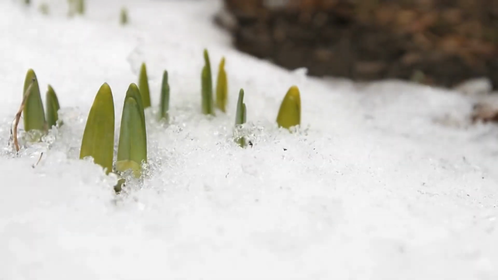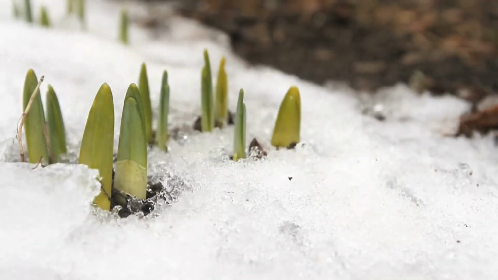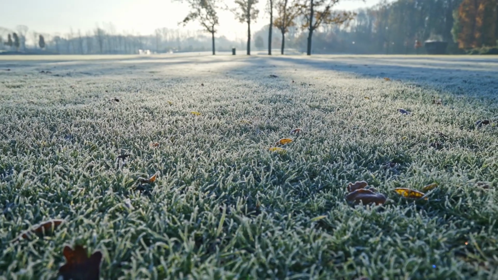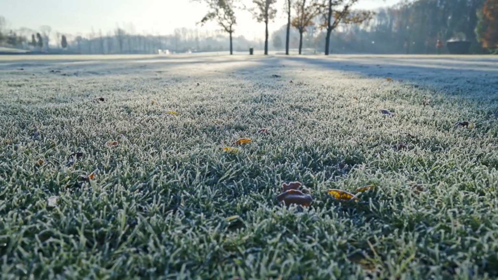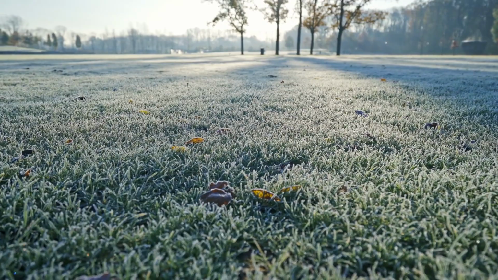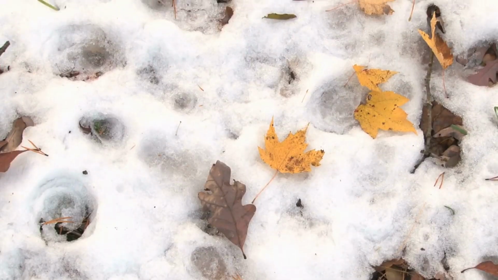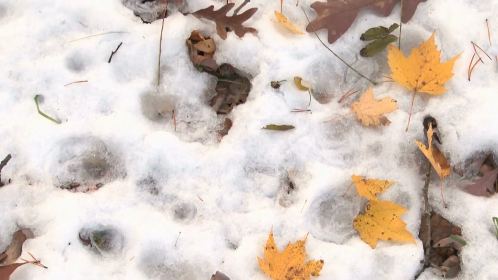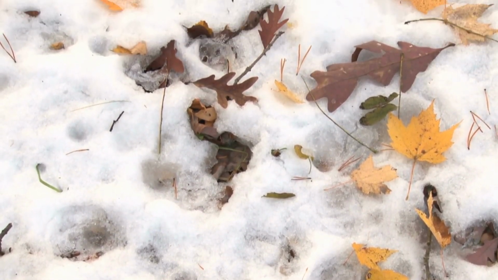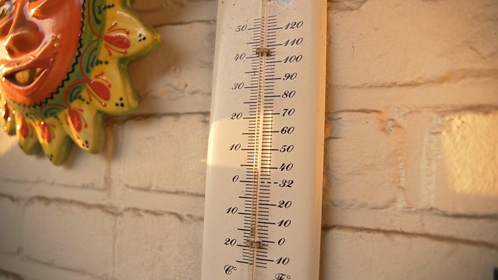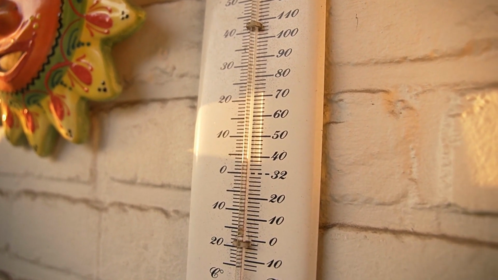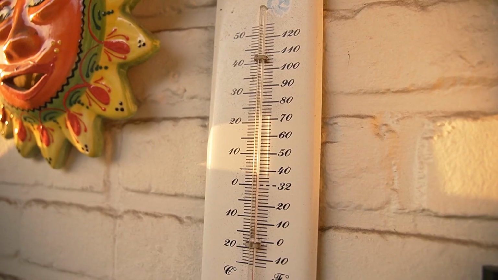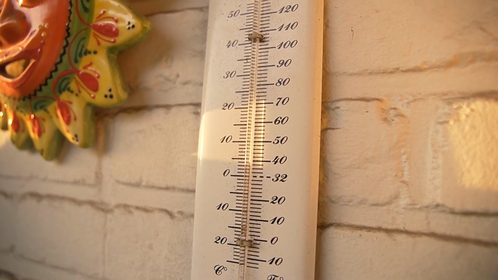Frost events can be unpredictable, and even a slight drop in temperature can have significant impacts on sensitive plants. By staying informed and proactive, gardeners can minimize the risk of frost damage and ensure the effectiveness of their protection efforts. One of the most critical factors to monitor during frost events is temperature, both at the ground level and in the surrounding environment. Investing in a reliable thermometer and placing it strategically throughout the garden can help gardeners track temperature fluctuations and identify potential frost pockets or cold spots.